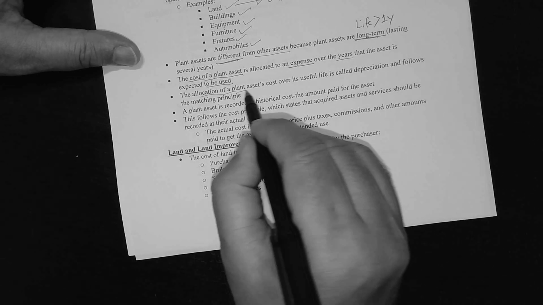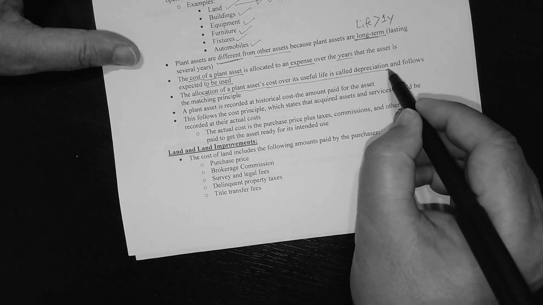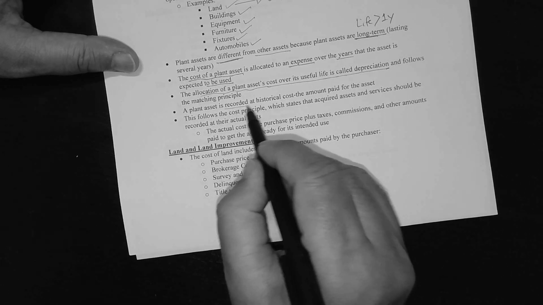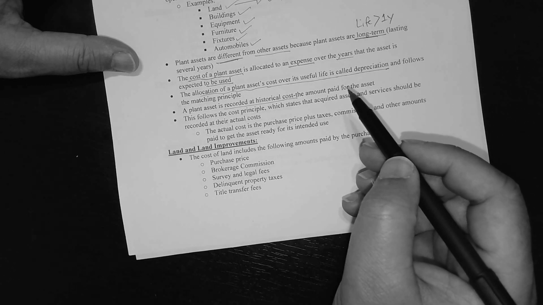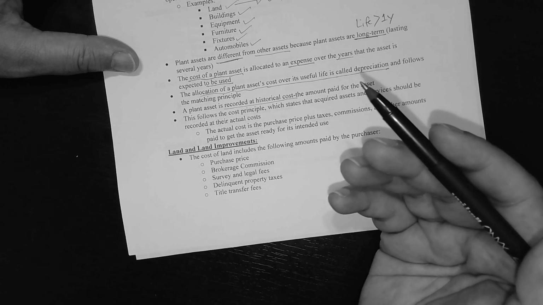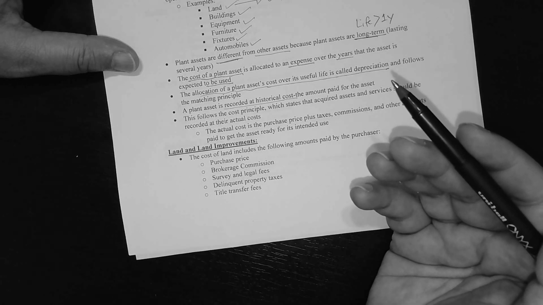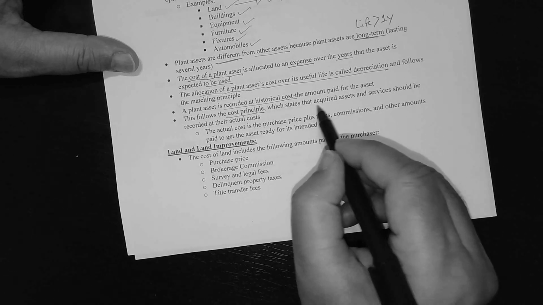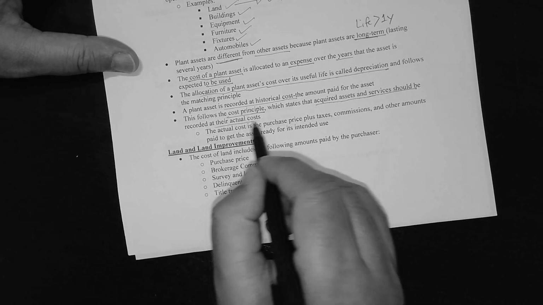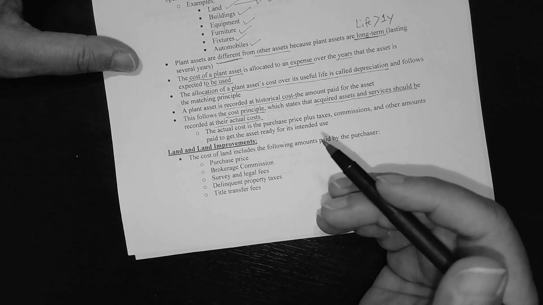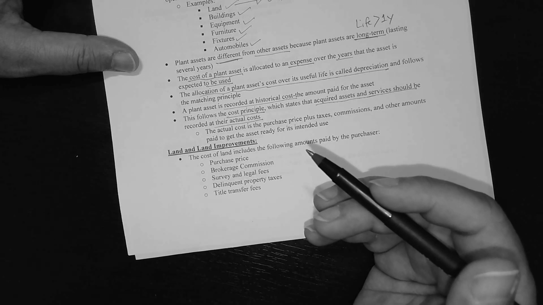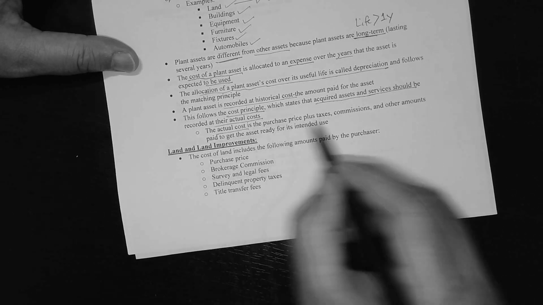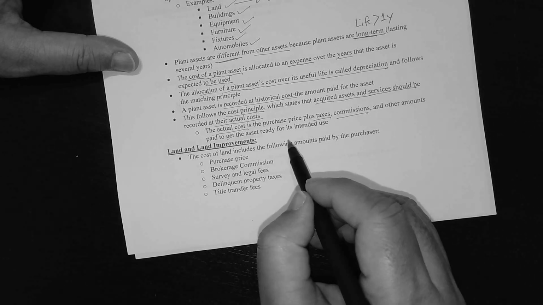The allocation of a plant asset's cost over its useful life is called depreciation. Whatever its useful life, it could be 5 years, it could be 50 years. Plant assets are recorded at historical cost, what you have paid for that asset. This follows the cost principle that we discussed in chapter number 1. It states that acquired assets and services should be recorded at their actual cost. For example, if you hire a consultant to help you in your business and you pay $50,000, that is part of your expense in doing business. But the actual costs also include taxes, commissions, and any other costs, and we'll see this in great detail.